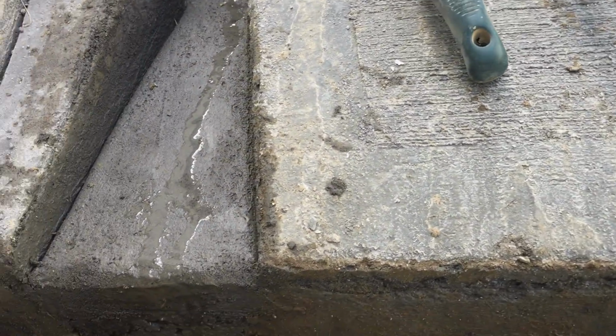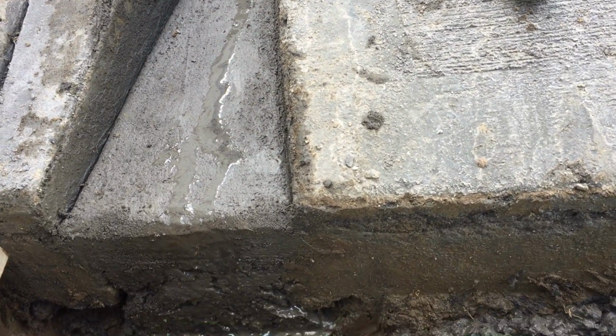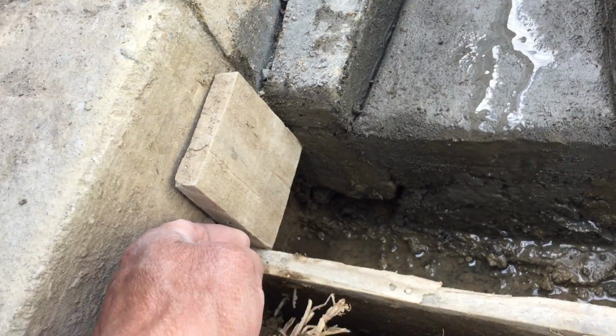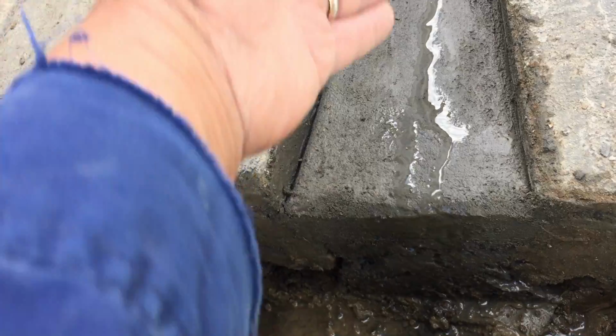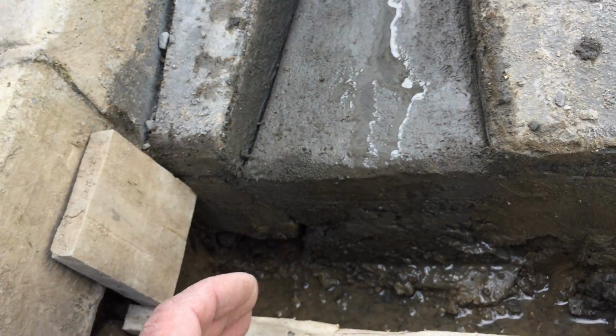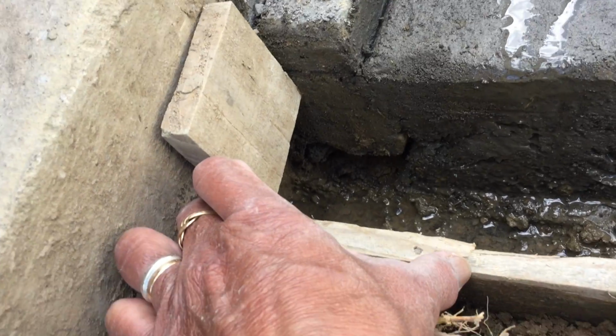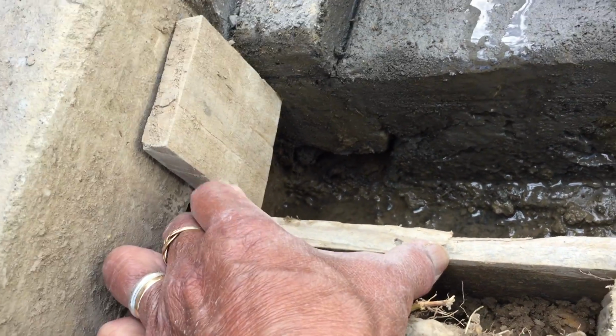Whereas on the corner here, from the corner up to the center line of the wing wall, the slope is 7.5%.